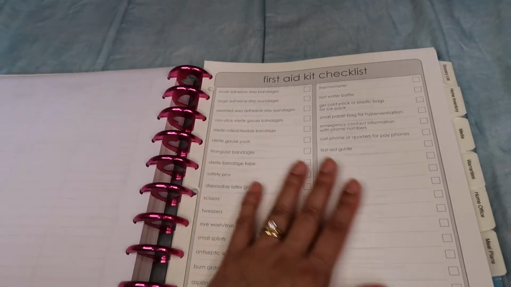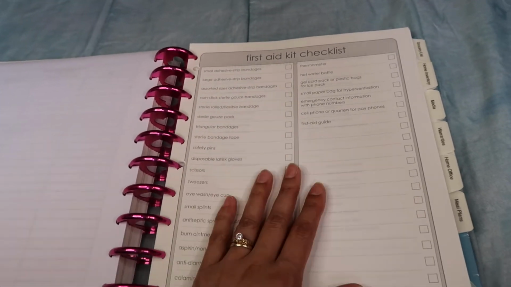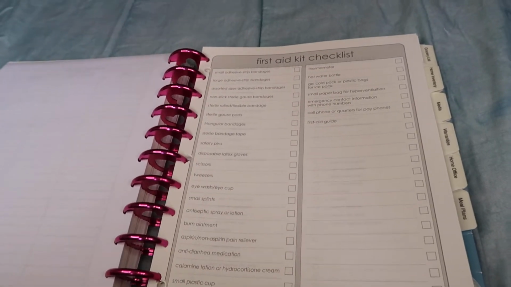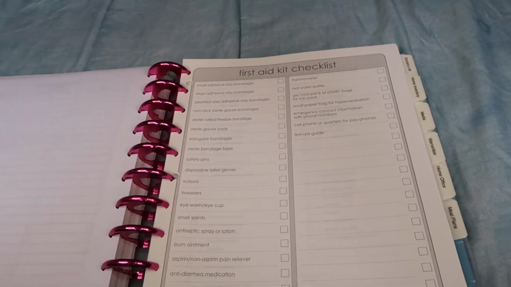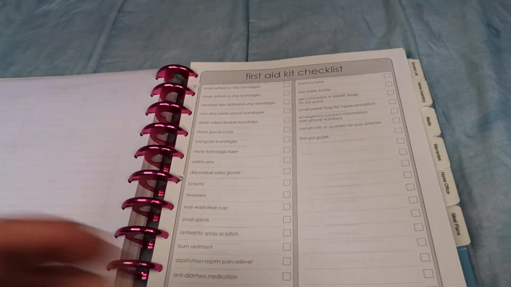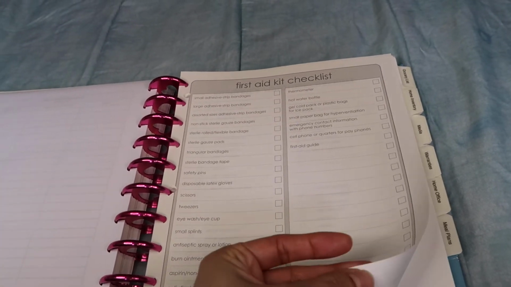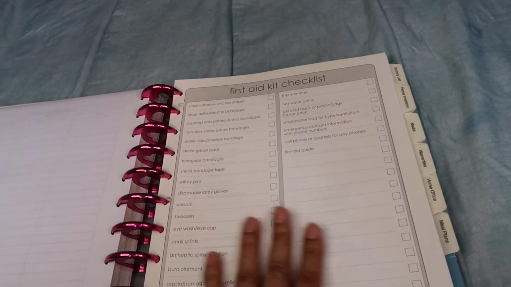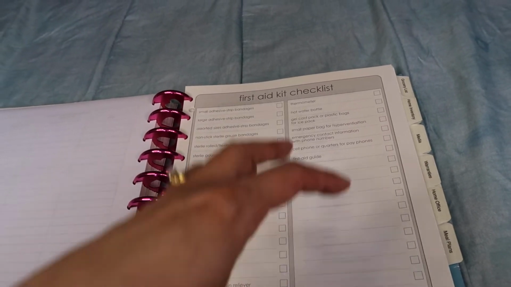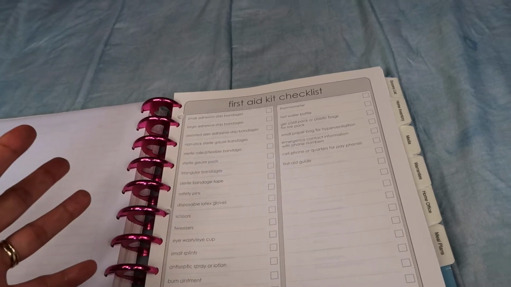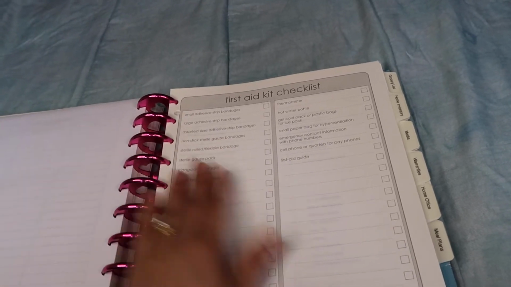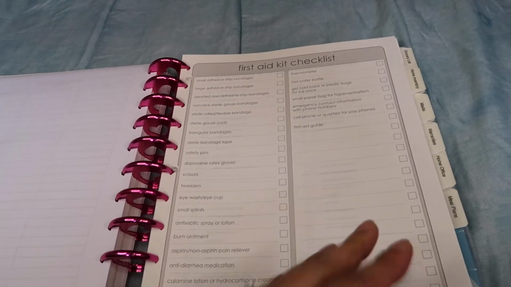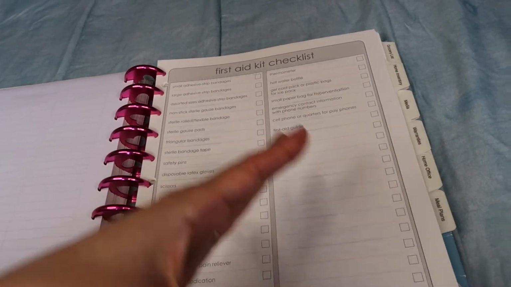A first aid checklist. This is very important. You want to be able to have everything that you need that's first aid at home. If you have kids, if they fall and they get cut or scratched or things like that, it's always good to have a first aid checklist, so that you're on top of everything that you have at home, in case you need anything. A first aid kit is something that you always need to have fully stocked.